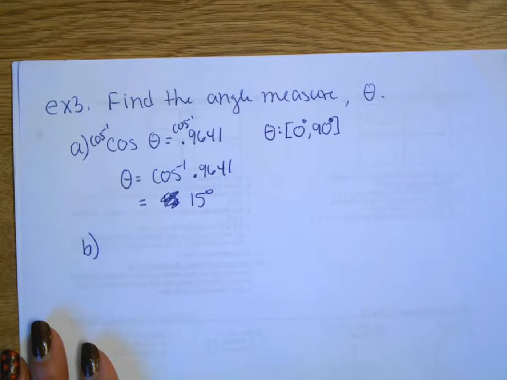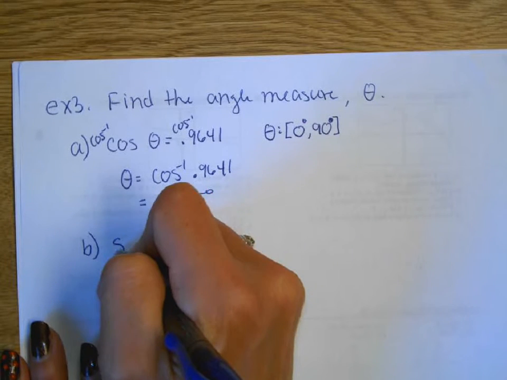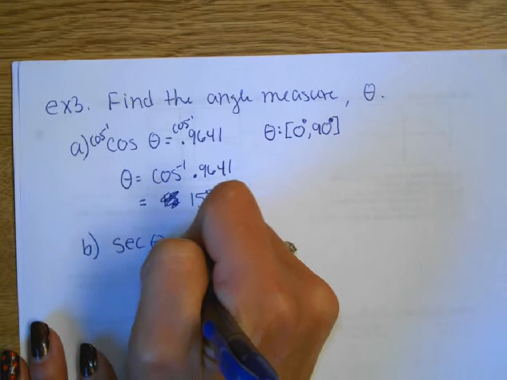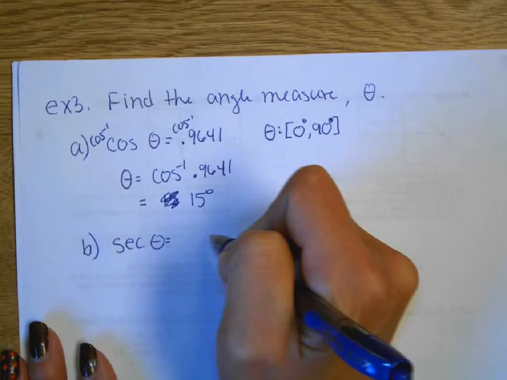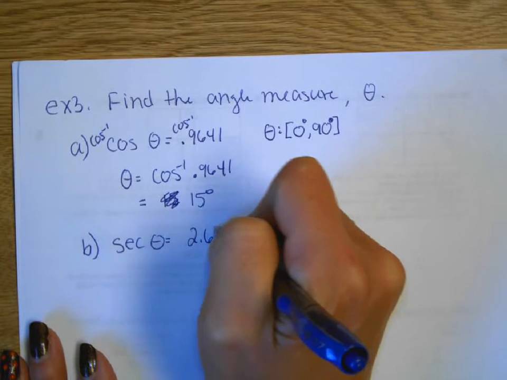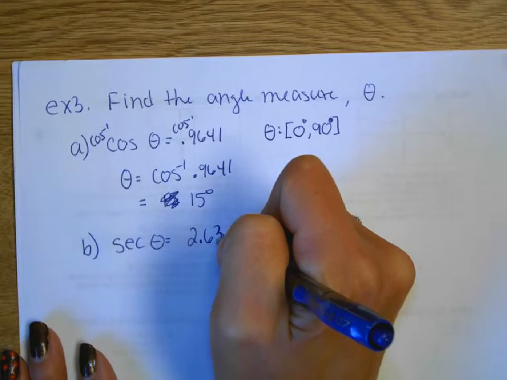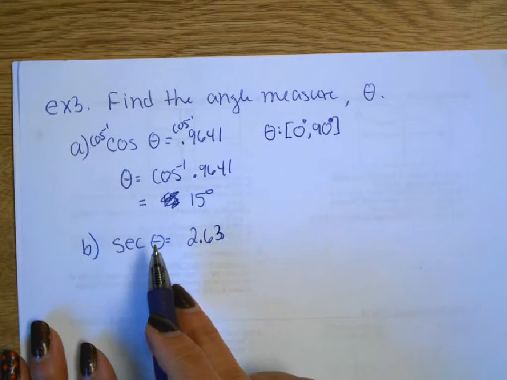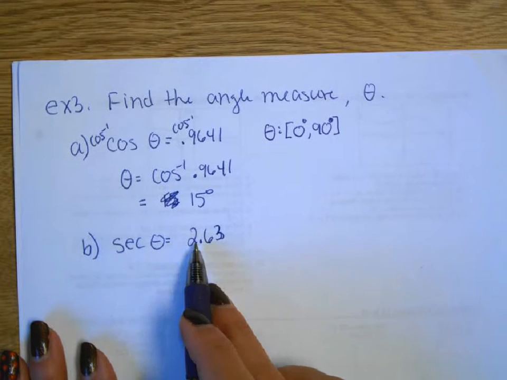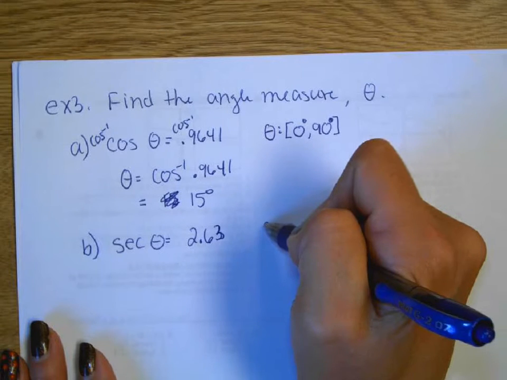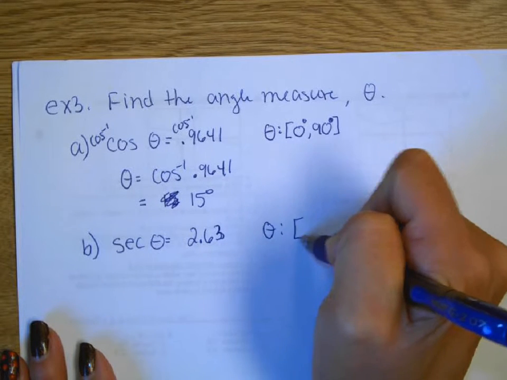Okay, same thing, we're going to find an angle. The secant of theta equals 2.63. Right now I have no idea whether they want the degree measure that gives me that or the radian measure that gives me that. So the extra information will be next to the problem.